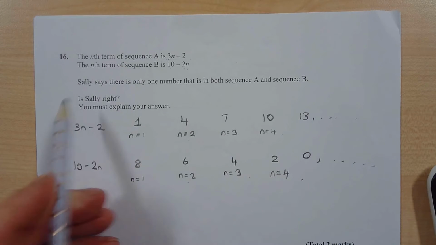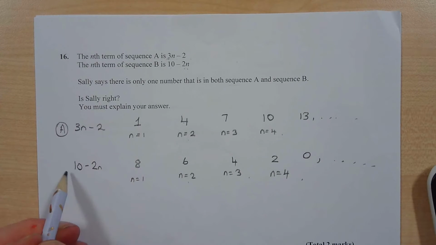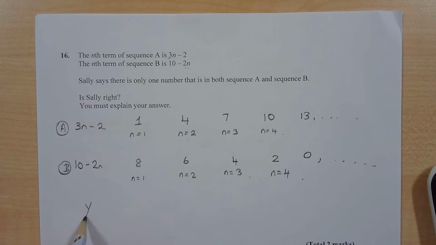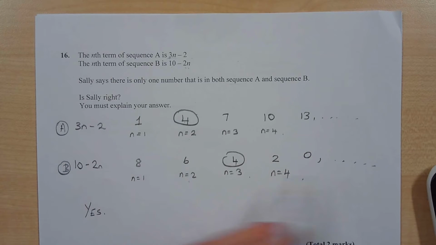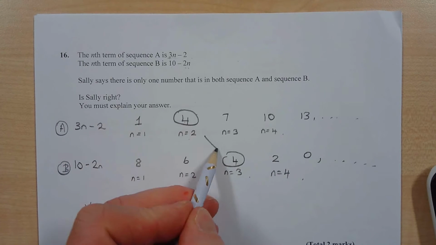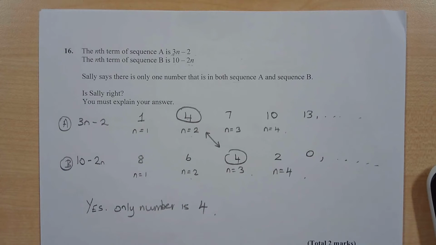Okay, so Sally says there is only one number that is in both sequence A and sequence B. Is Sally right? Yes. And we can see it's this number. This one's only going to get bigger, this one's only going to get smaller, so we're not going to have another crossover, so it must be this one. So I'd say yes, only number is 4.